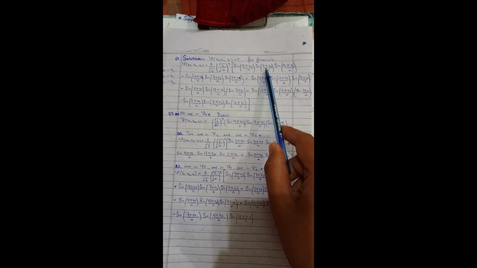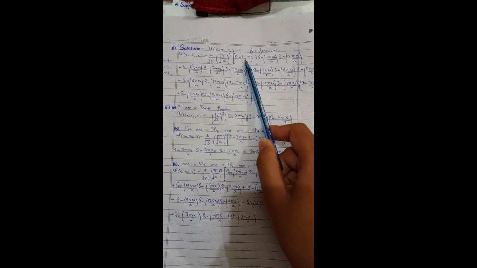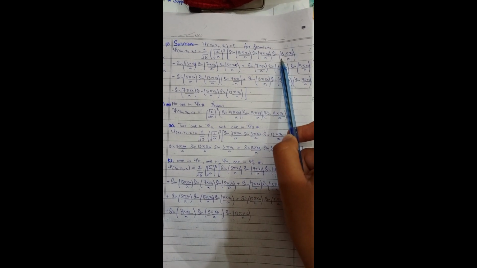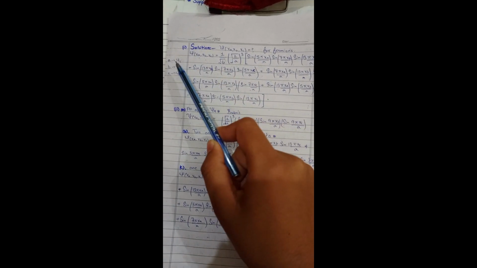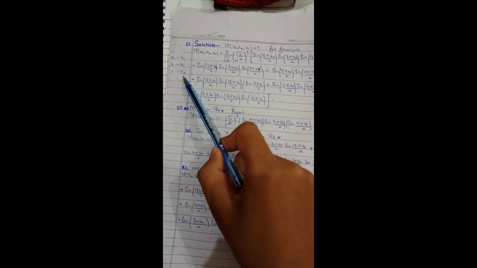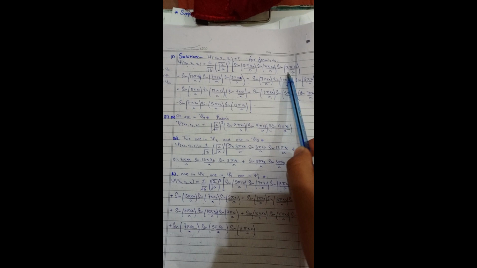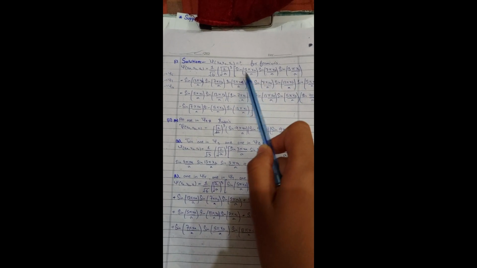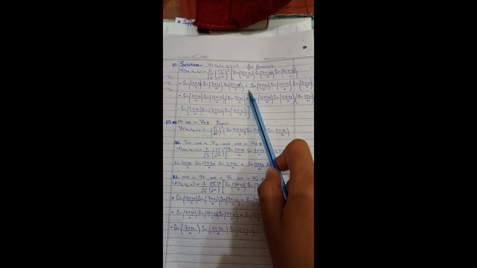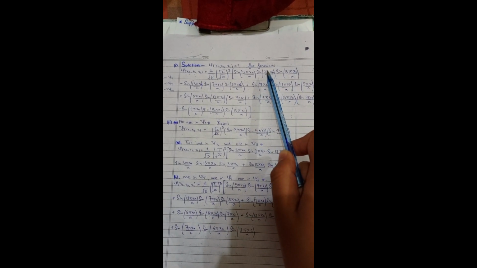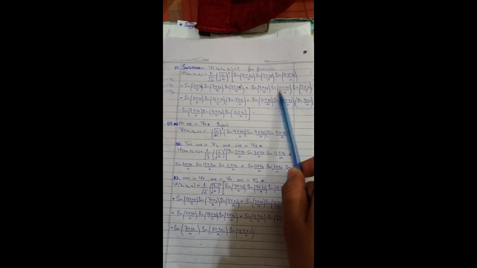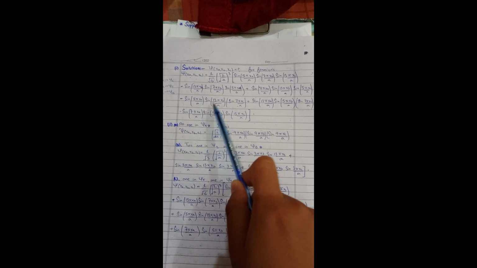Because the first particle is in 5, the second is in 7 and the third is in 13, I am taking the first particle as a in state 5, the second in state 7 as b, and the third as c. So this is a, b, c minus c, b, a, plus now you will take b, c, a minus c, b, a.